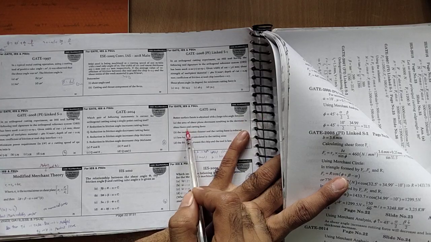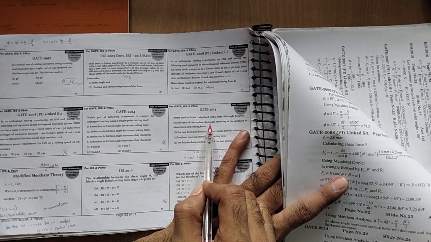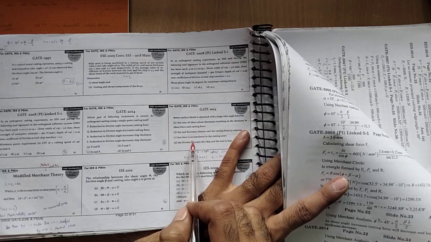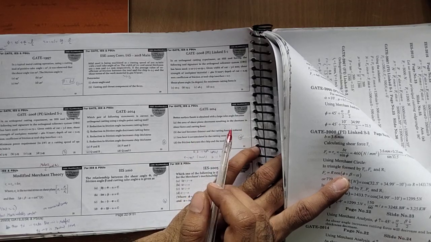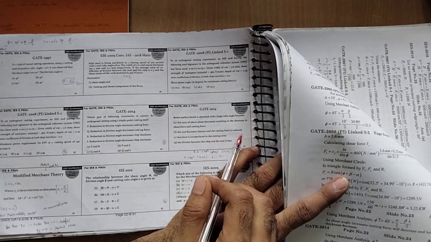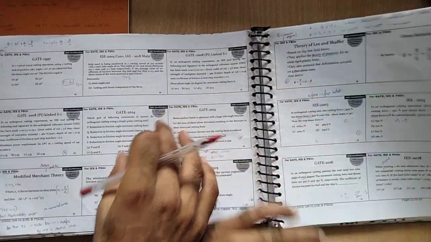Next one, you can see better surface finish is obtained with a large rake angle, because the area of the shear plane decreases, resulting in a decrease in the shear force and cutting force. So the tool becomes thinner and the cutting force is also reduced. I'll explain this question once again at a later point of time.